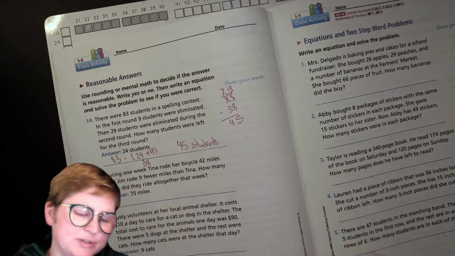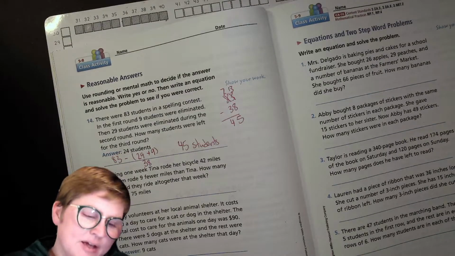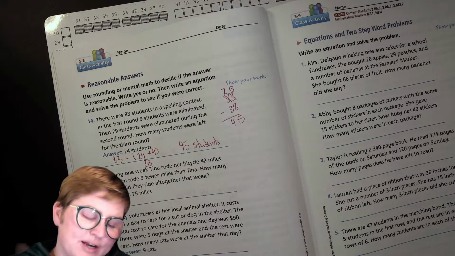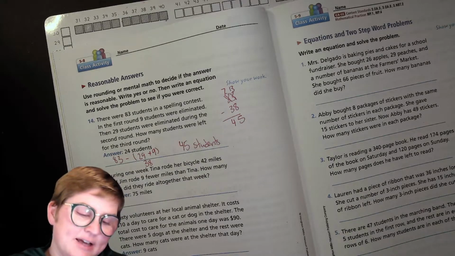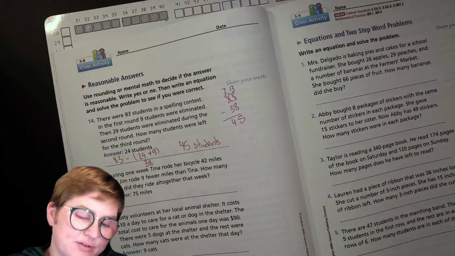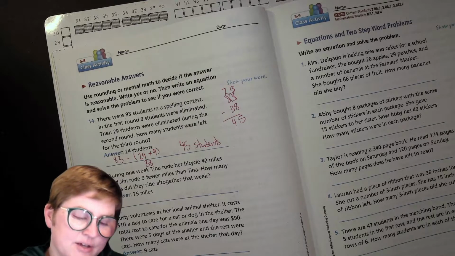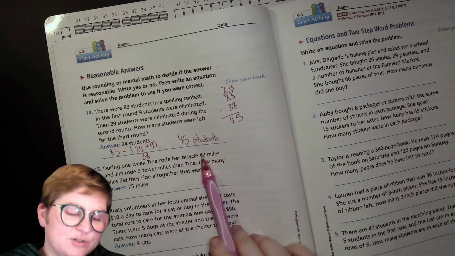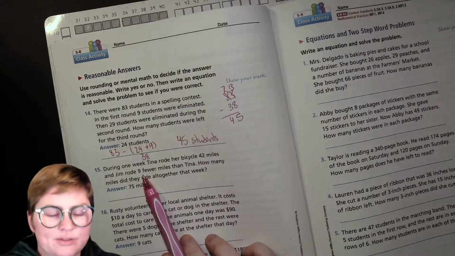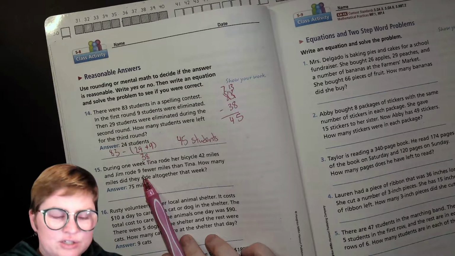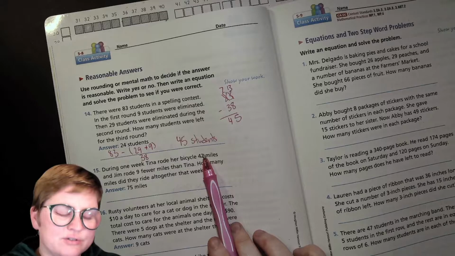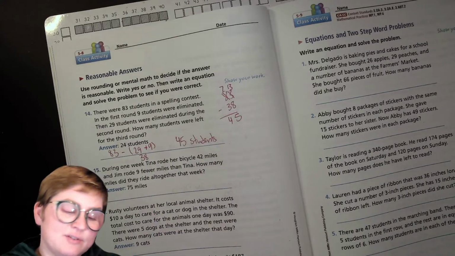Okay, one more together, and then you'll be on your own. During 1 week, Tina rode her bicycle 42 miles, and Jim rode 9 fewer miles than Tina. How many miles did they ride all together that week? So we got to figure out. Okay, so 42, take away almost 10. It's like 32-ish. If you have 32 and 42, it's pretty close to 75. So I think that's probably right.